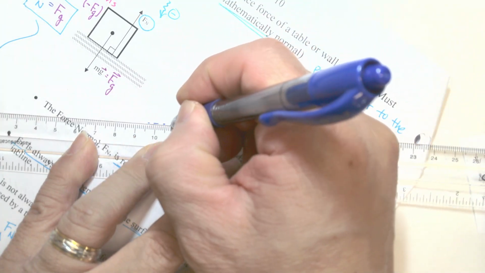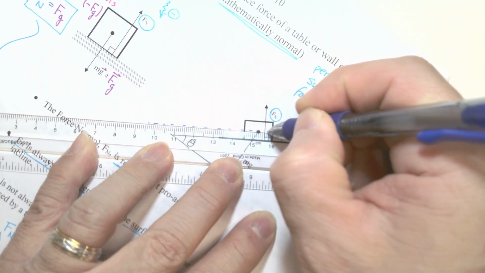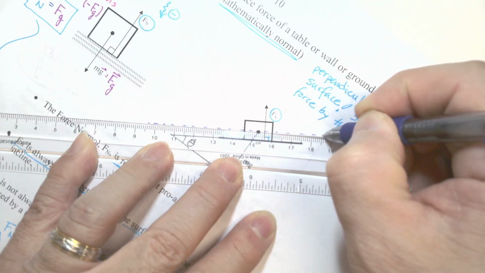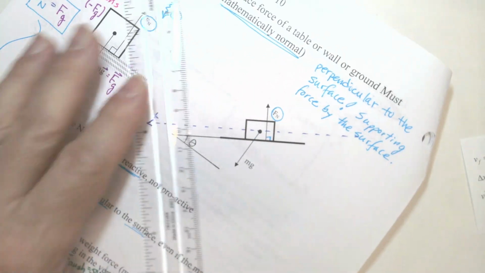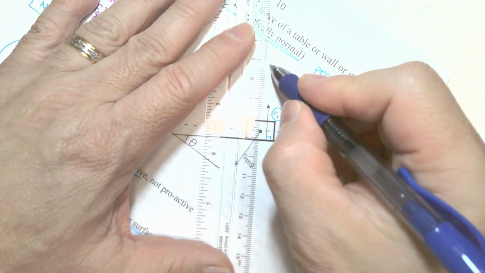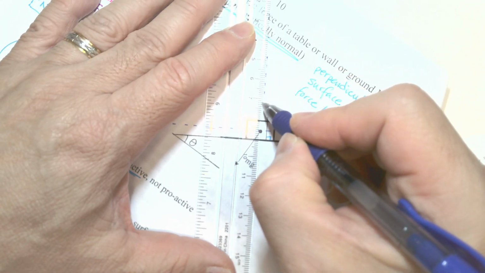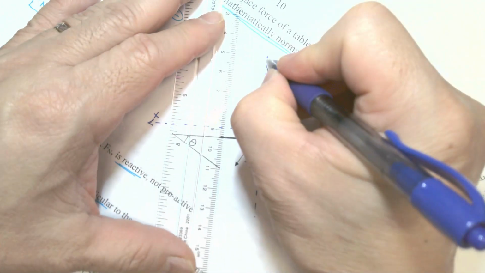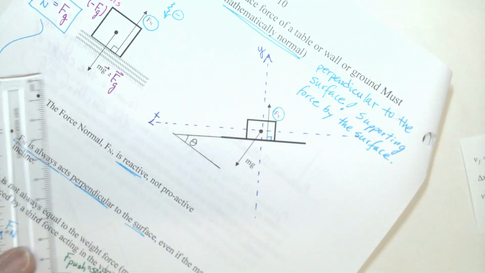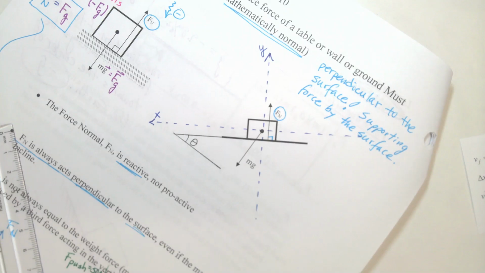So I'm going to say this is your new x-axis. And this is your new y-axis. Okay?